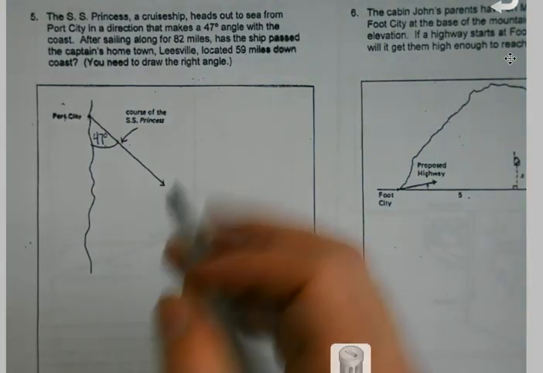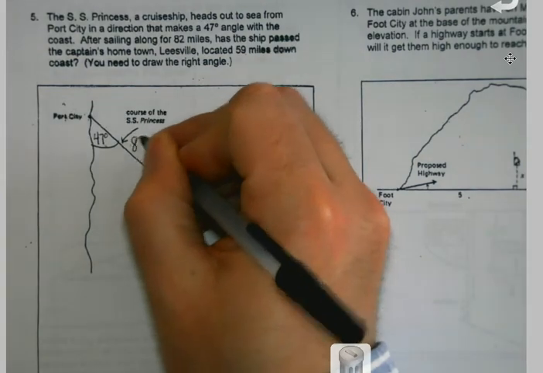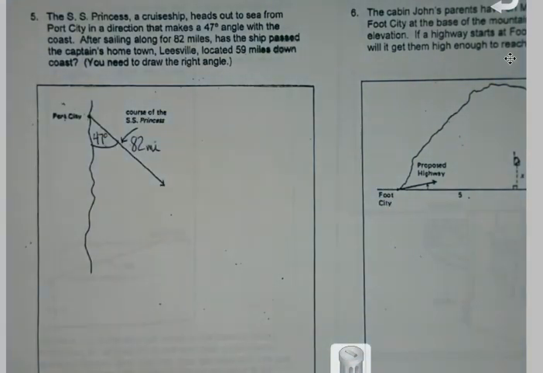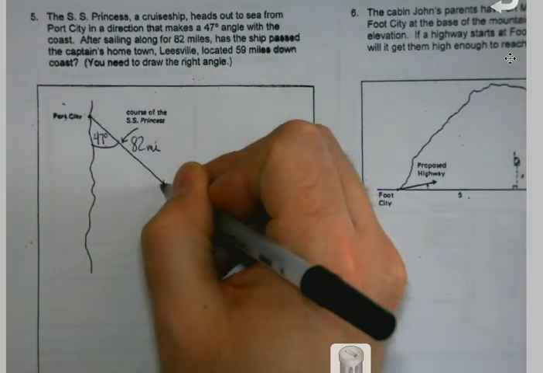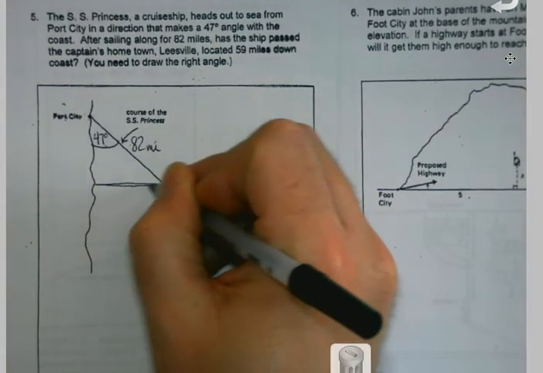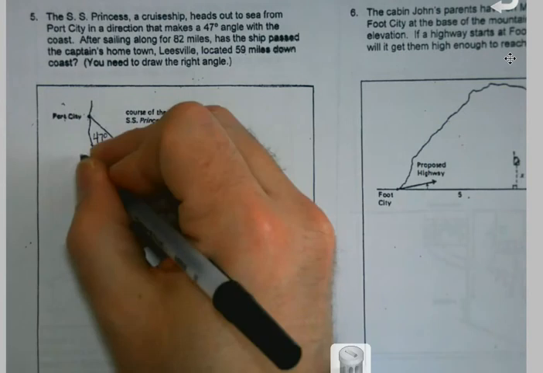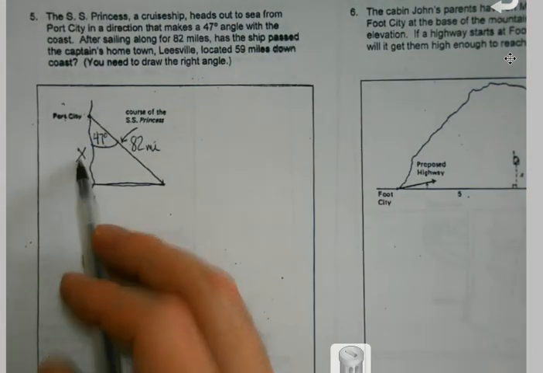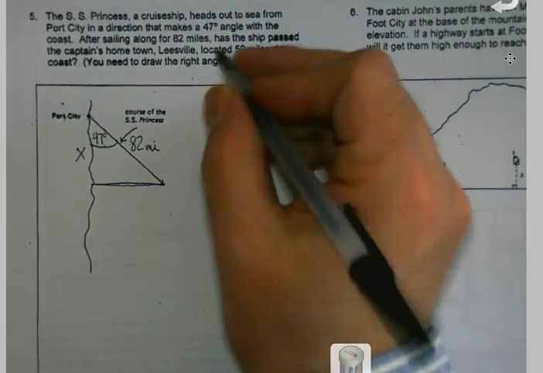After sailing along for 82 miles, since I'm going this way, that's my 82 miles, the ship has passed the captain's hometown, Leesville, located 59 miles down the coast. So once I get to here, the question is, how far down the coast have I been? Now some of you are like, why don't I just put 59 there? Because that's what we're trying to figure out.